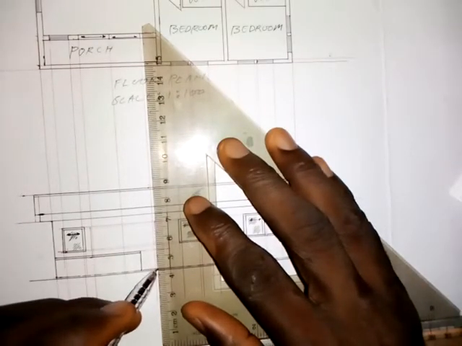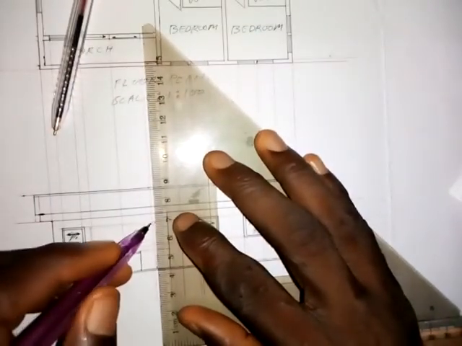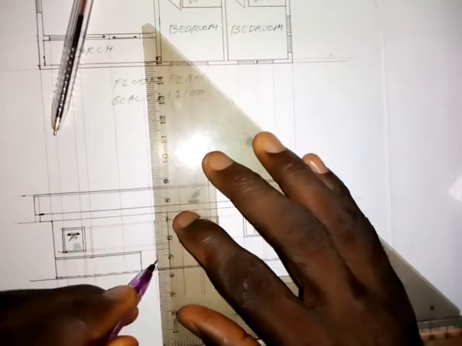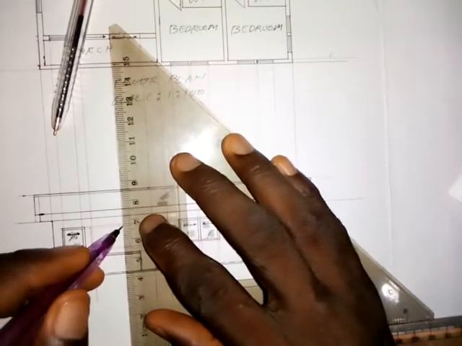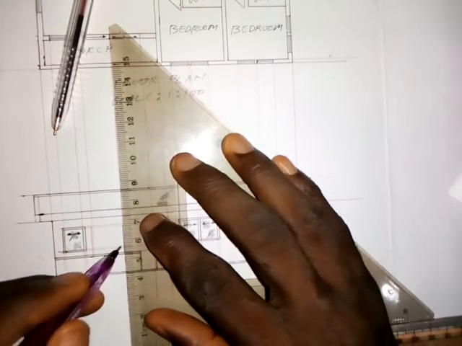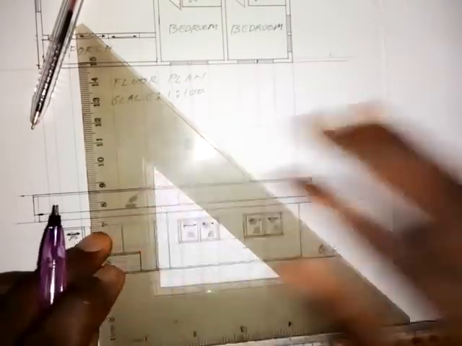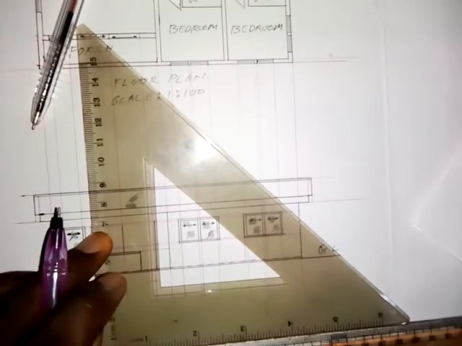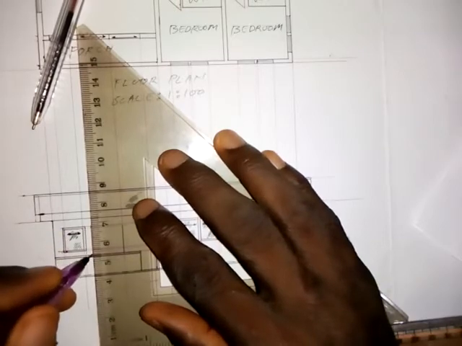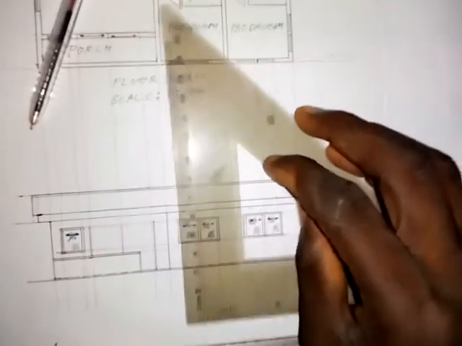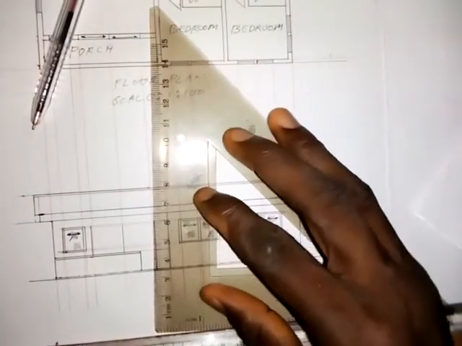I will see this for this door down here, though a little part of it is covered by the dwarf wall. Then here is the space between them, for the entrance door. They are in 2 pieces, as I explained in the last video.